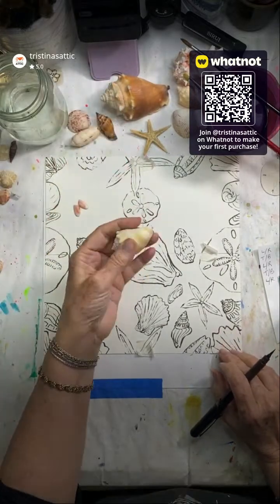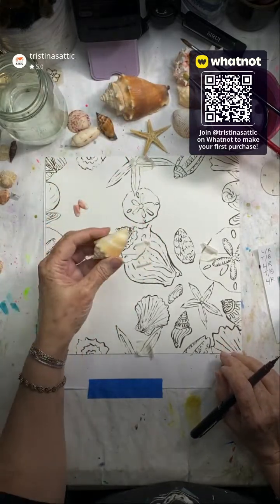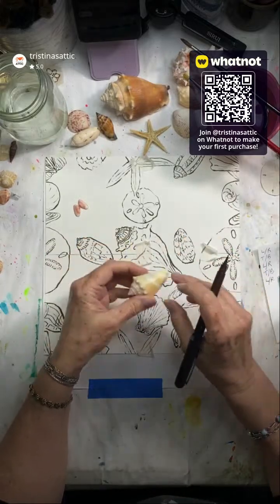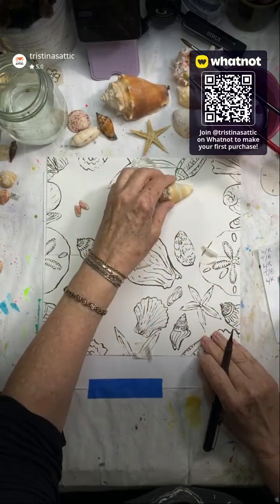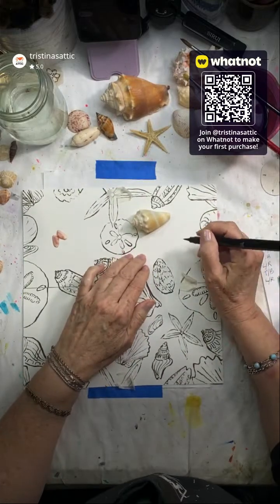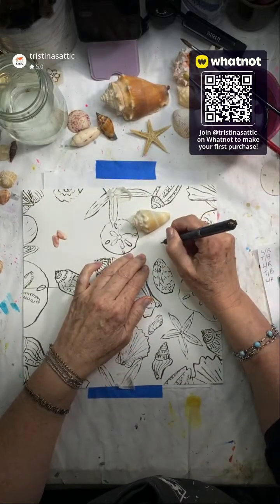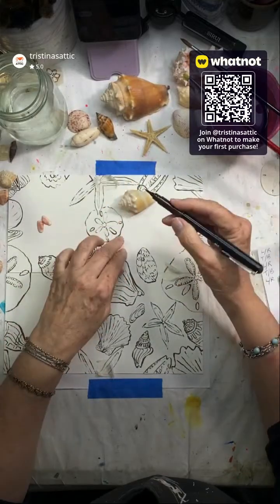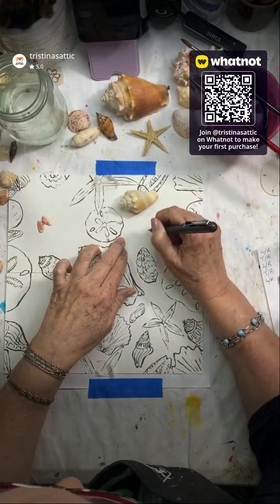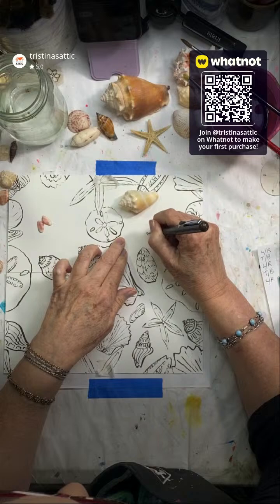I'm looking at this little guy right here. And so maybe it'll be best if it goes down right here. So let's just start it here. So I'm just holding this right there so I can see it. And then let's just start this little bit right here.